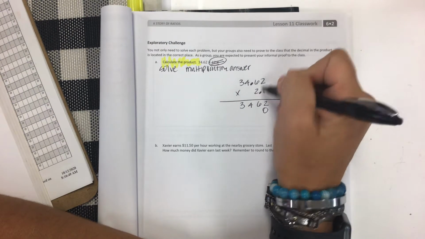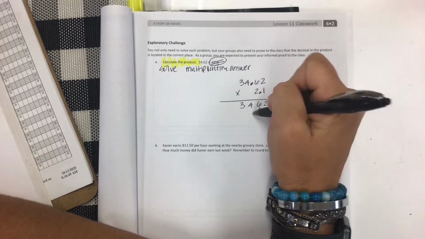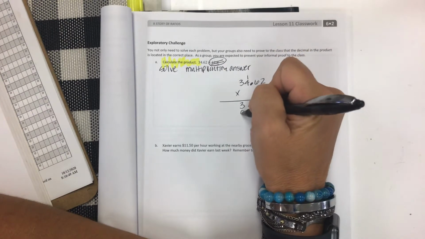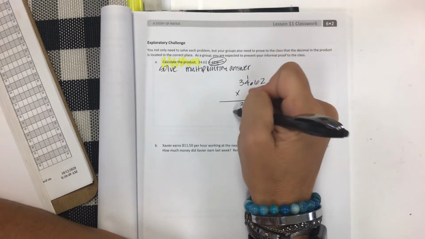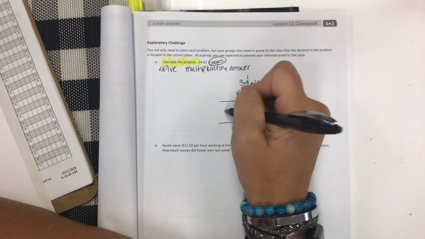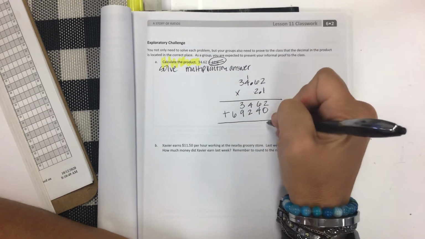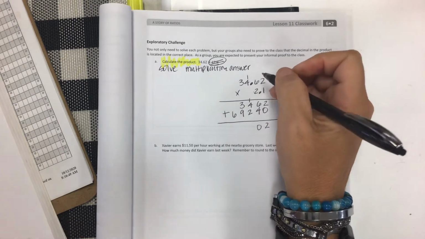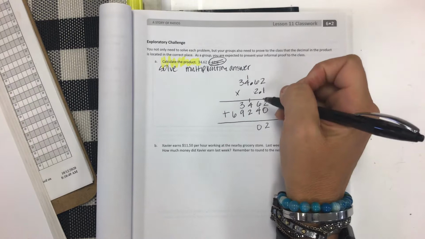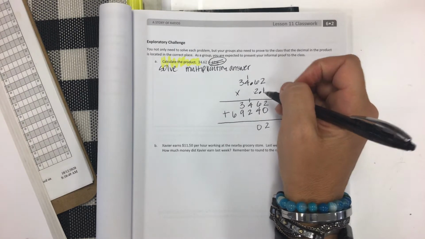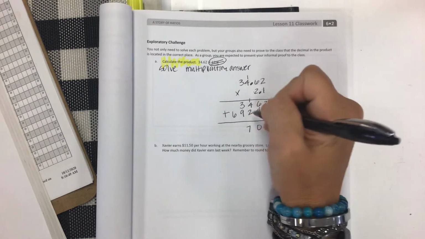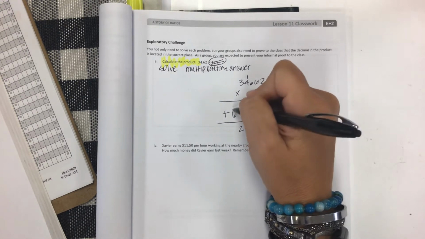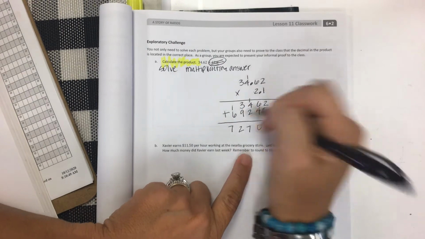So 2 times 2 is 4. 2 times 6 is 12. 2 times 4 is 8 plus 1 is 9. 2 times 3 is 6. And then we are going to find the sum. 2 plus 0 is 2. 6 plus 4 is 10. 4 plus 2 is 6, plus 1 is 7. 9 plus 3 is 12. And 6 plus 1 is 7.